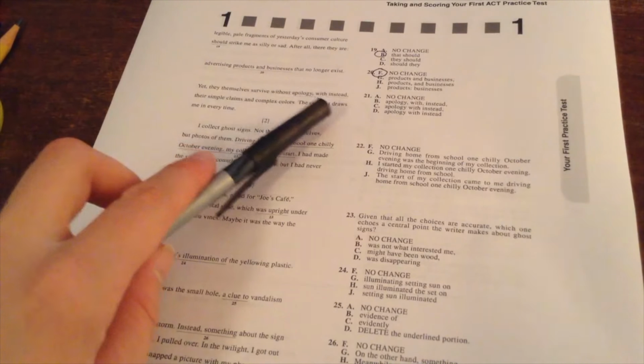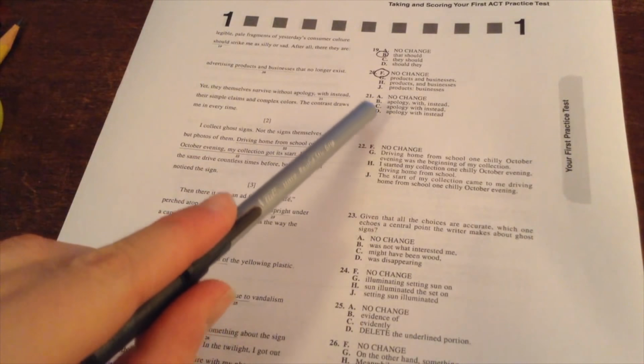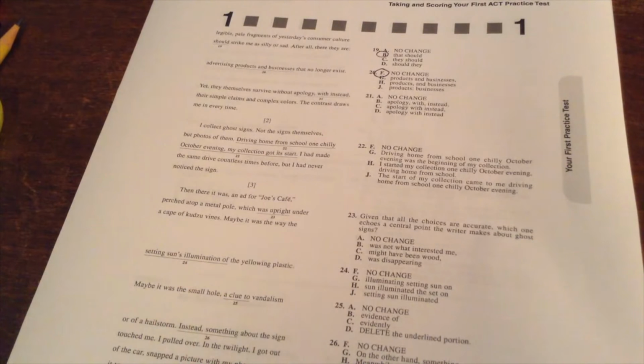Number 21, "Yet they themselves survive without apology, with instead their simple claims and complex colors." A, no change, B, apology, comma, with, comma, instead, comma, C, apology with instead, comma, D, apology with instead with no commas.